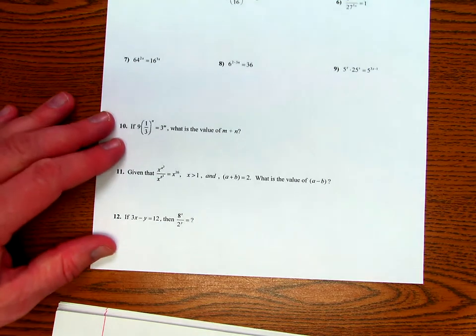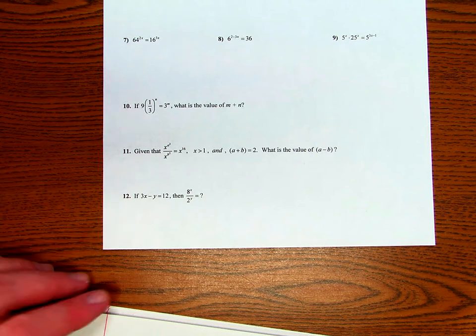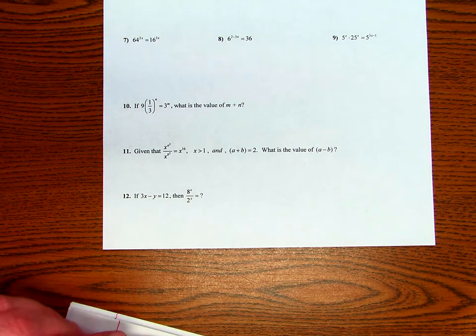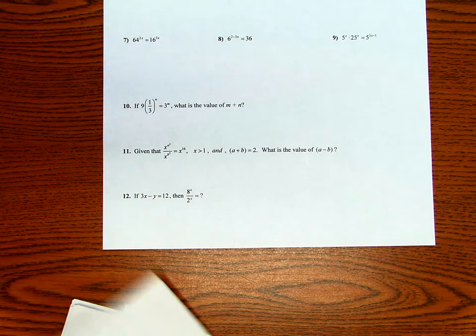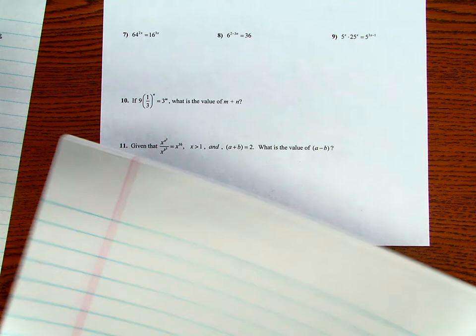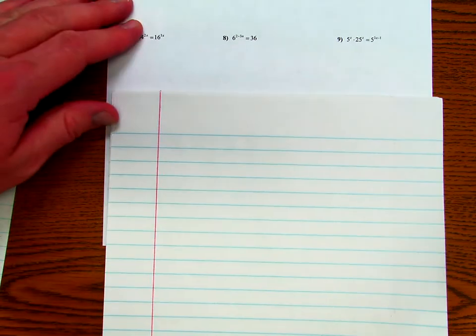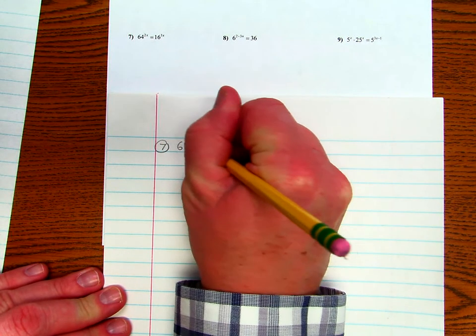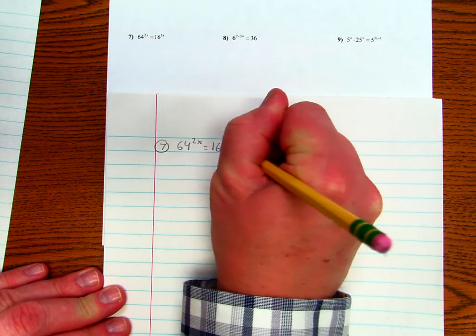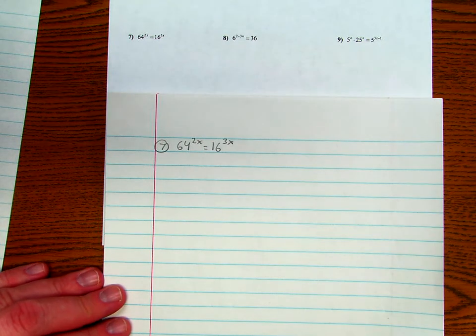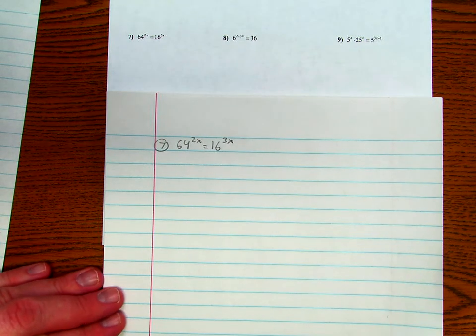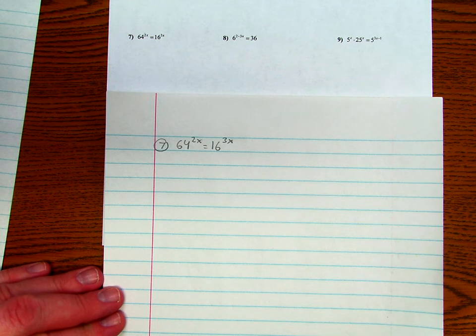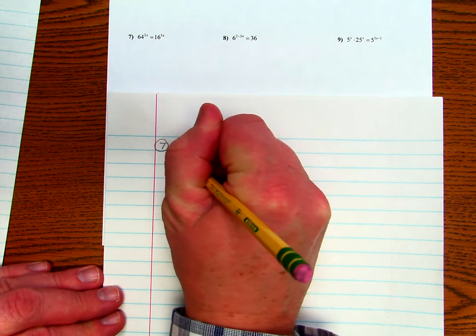Okay. So that brings us up to number 7 for today's class examples. 64 and 16, we have choices here. We could go base 4 or base 2. Either one would work. They would both lead us to the same set of answers. I don't think we've done base 4 yet today, so we'll do that as something different.